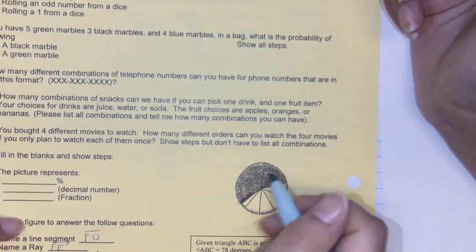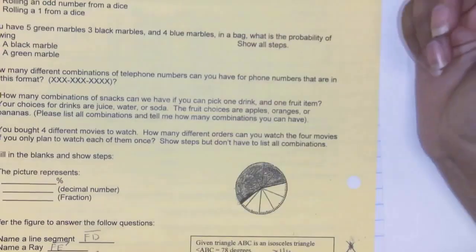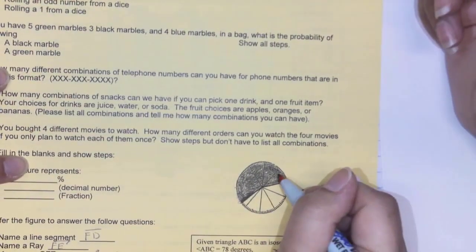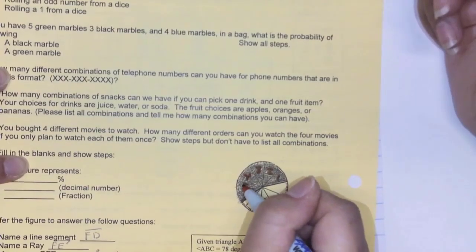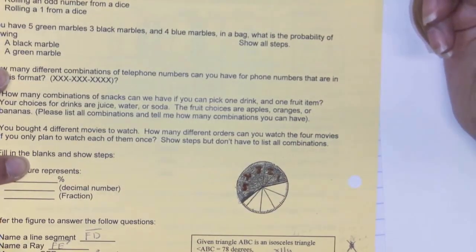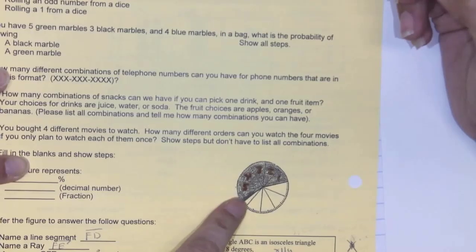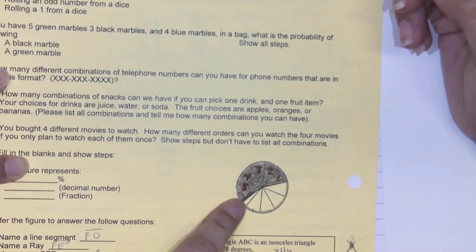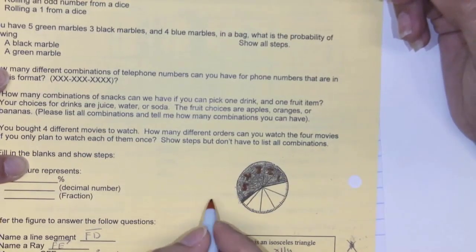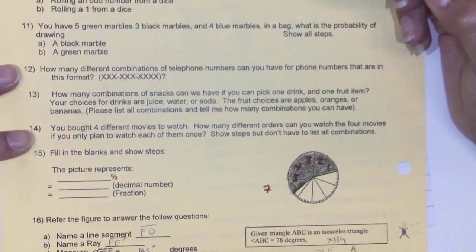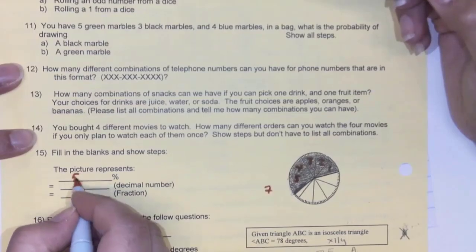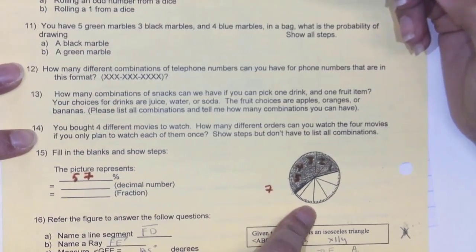So you have 1, 2, 3, 4, 5 total pieces, right? And each piece is 10, right? And then over here we think it's going to be 7 little units. So totally we have 57% because the whole pie is 100 little markings, right?